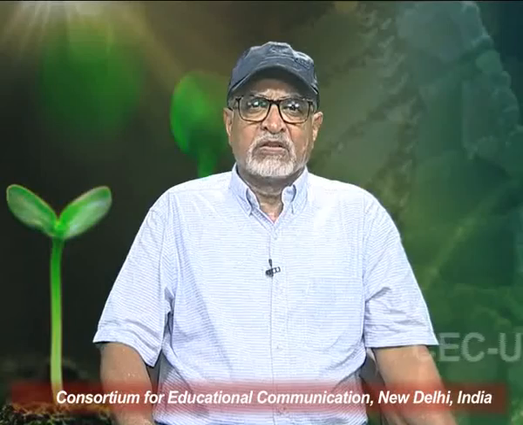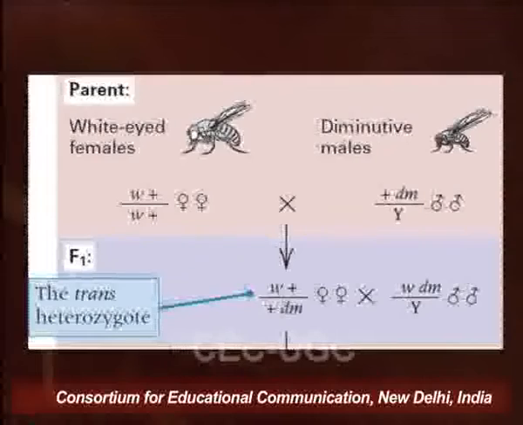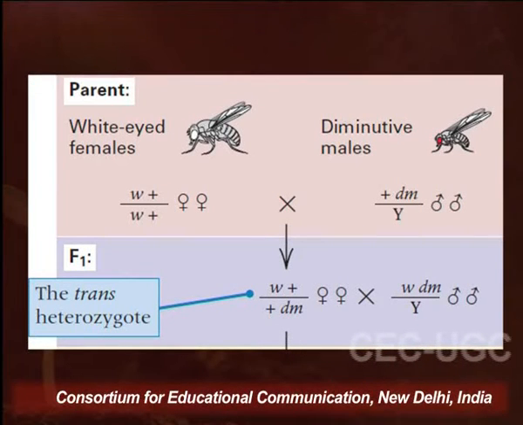So keeping this whole idea into account, another cross you can see on your screens is between the white-eyed females and the diminutive, that means the size is less, males in Drosophila. It is just to signify the point of how the recombination frequency can be expressed in terms of distances.